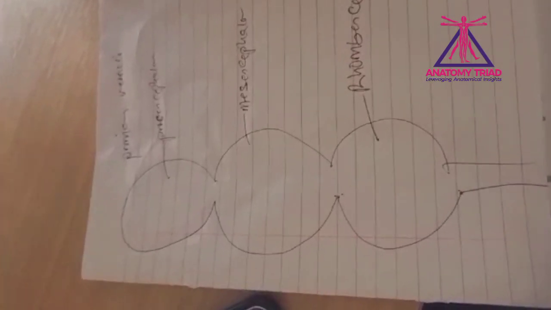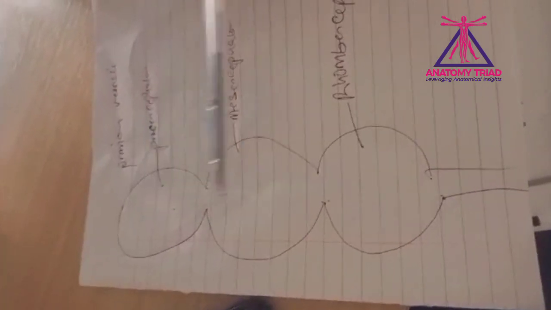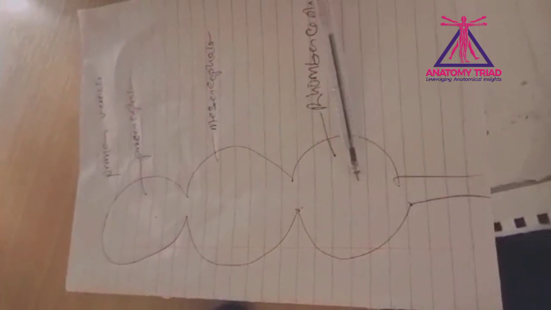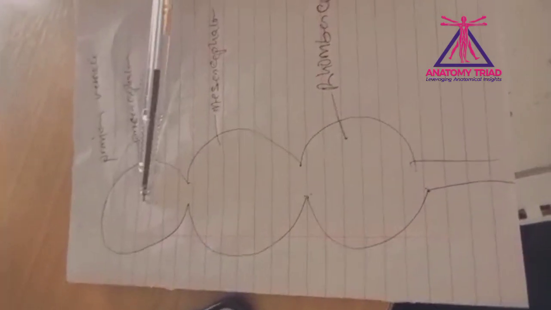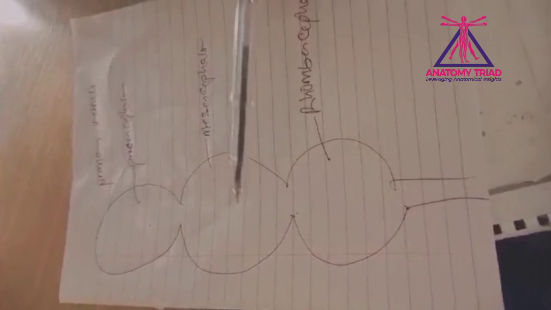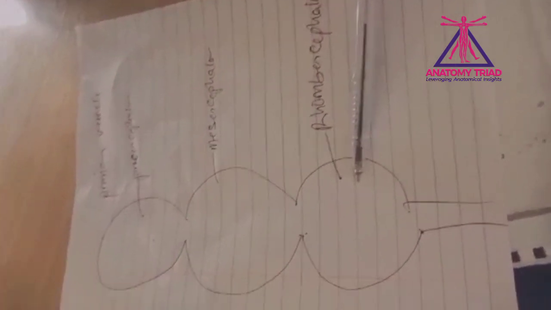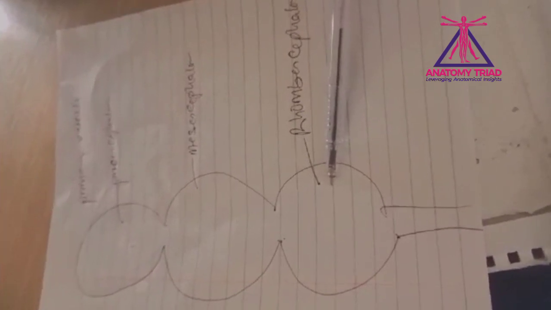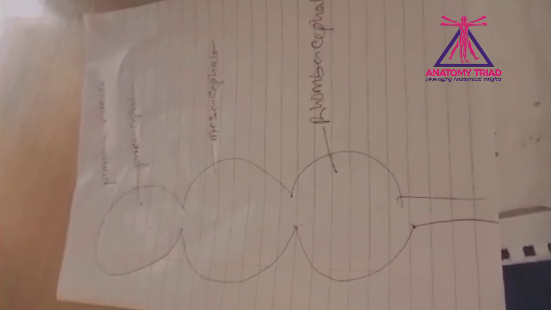As you can see, these are the primary vesicles I'm talking about. These are the dilatations I'm talking about. The first dilatation, the most superior part, is known as the prosencephalon. The middle one is known as the mesencephalon, and the third portion, the most inferior part, is known as the rhombencephalon, just as you can see here.